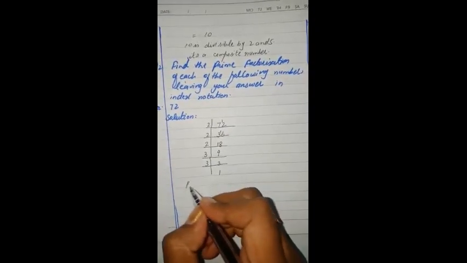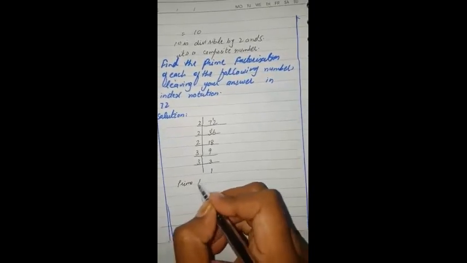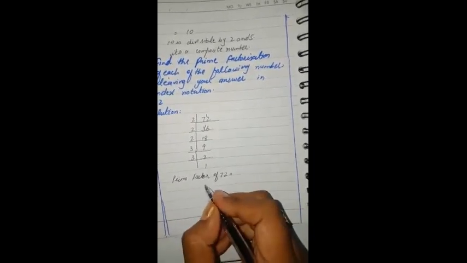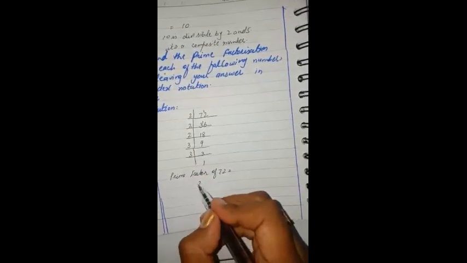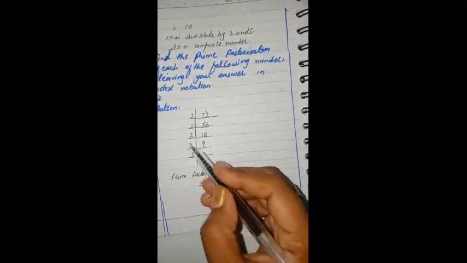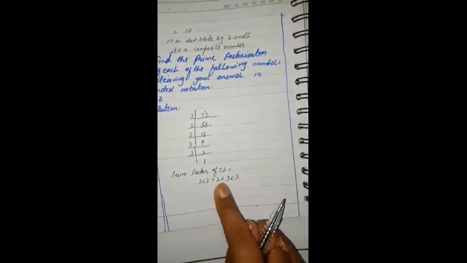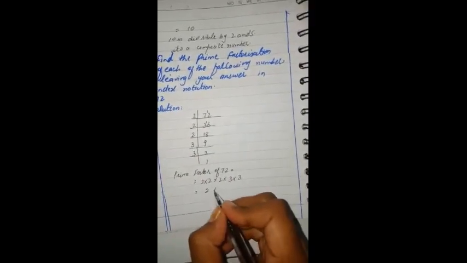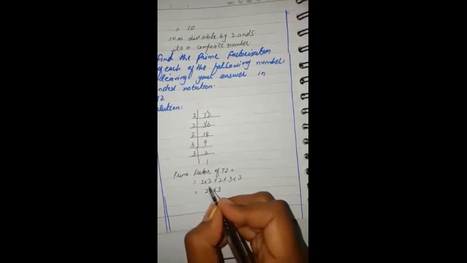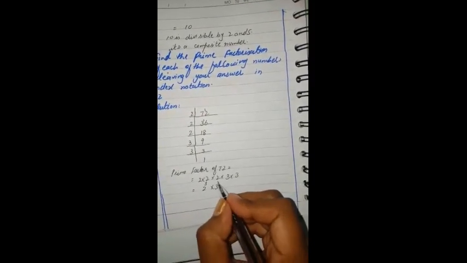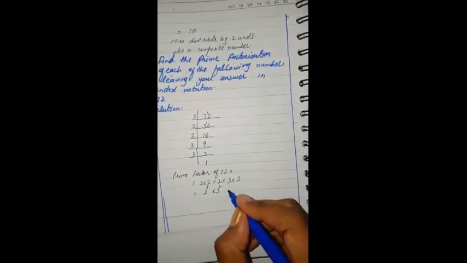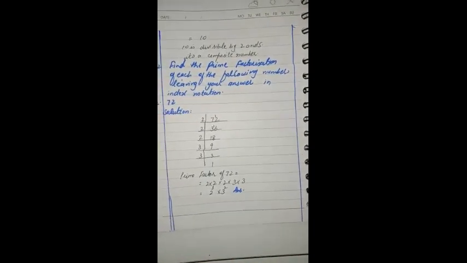Now you write the prime factors of 72. Now you multiply 2, 2, 2. 2 multiplied by 2 multiplied by 2, that is 2 three times, and 3 multiplied by 3, that is 3 two times. It's the prime factorization of 72. Now you convert it to index notation. 2 is written 3 times, so 2 to the power of 3, and 3 two times, so you write 3 to the power of 2. It's the index notation. It's your answer. After that we start the C part.